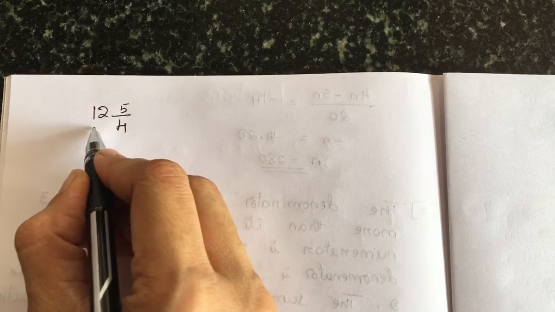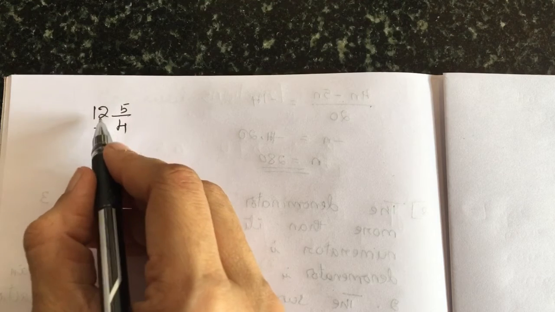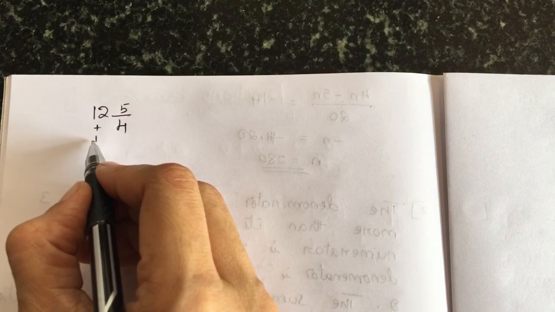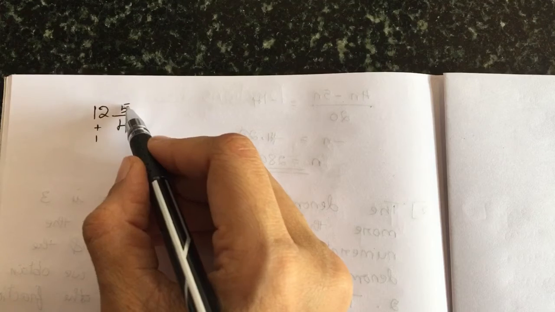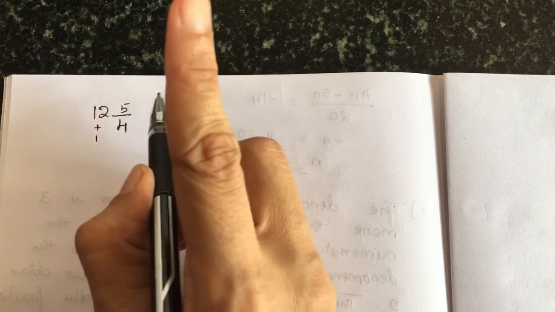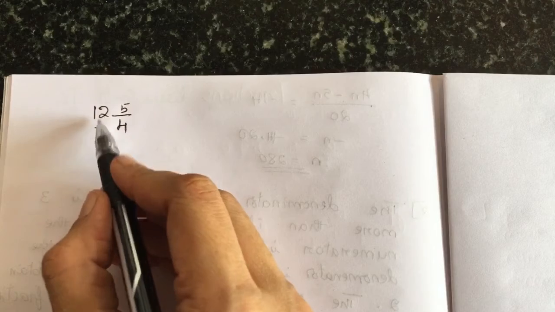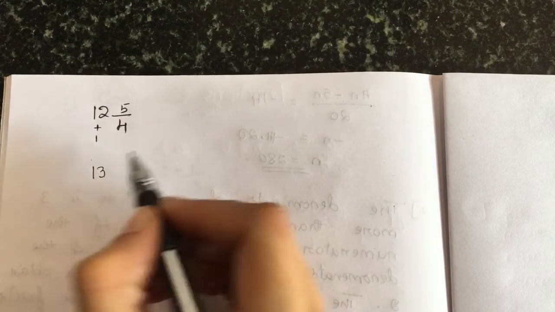For that, I'm adding 1 to this. Since I have added only 1, you subtract the denominator from the numerator once.